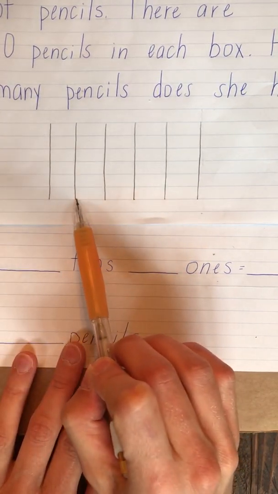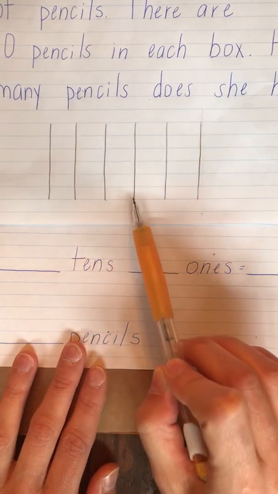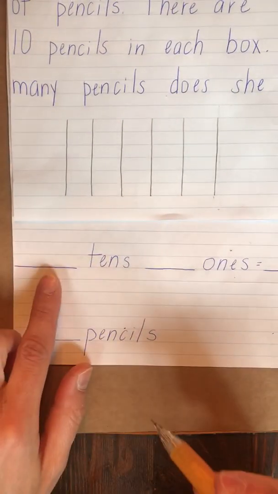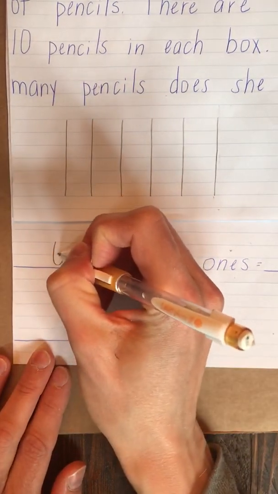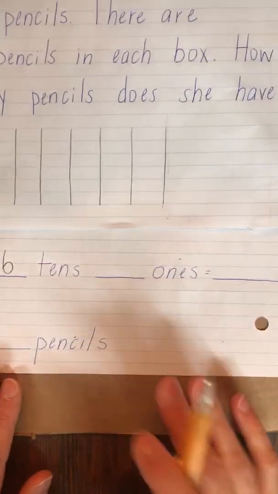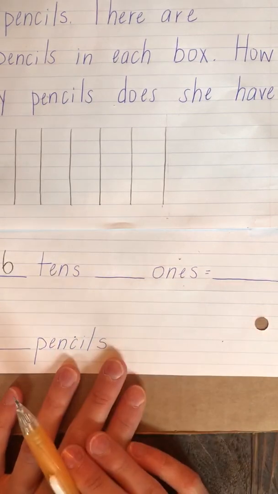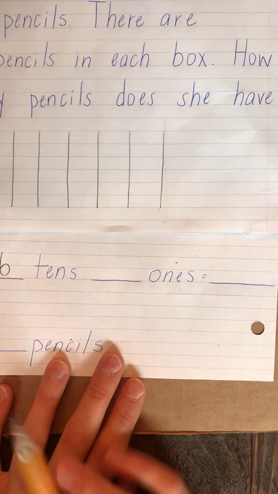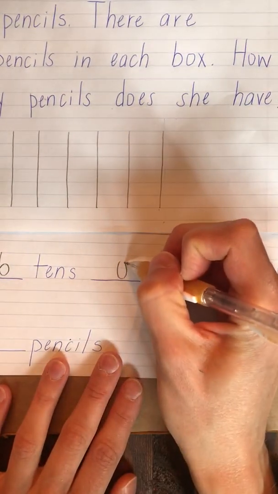1, 2, 3, 4, 5, 6. That's right, we have 6 10s. And then it asks us how many 1s do we have. Did we use any 1s today? No, we didn't. So we have 0 1s.